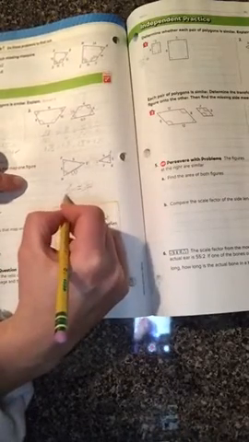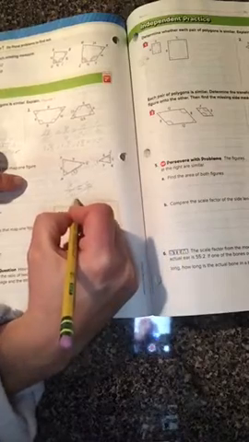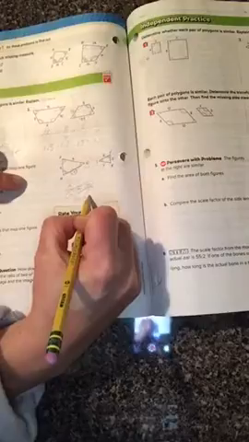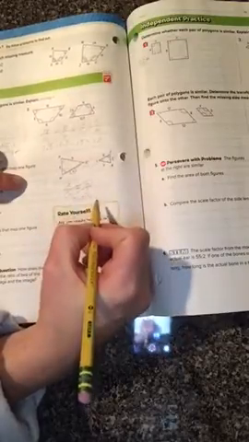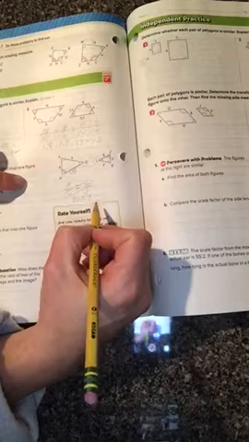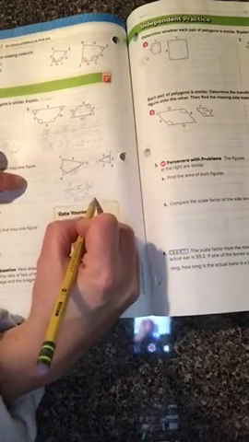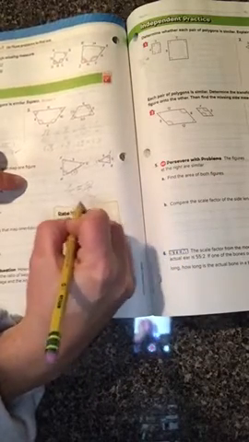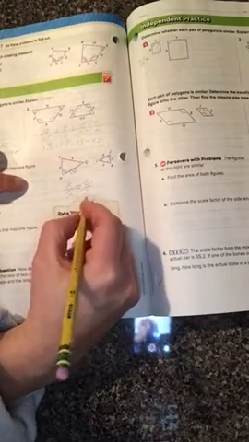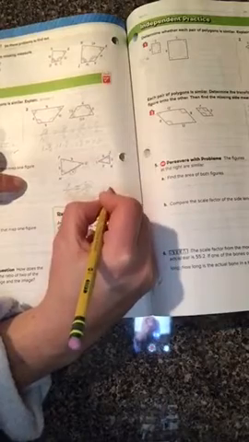So we would take 6 times 6, and that gives me 36, and that's equal to 3 times x. So that is 36 divided by 3. Well, 3 goes into 3 once, and 3 goes into 6 2 times, so 12 would be the missing side.